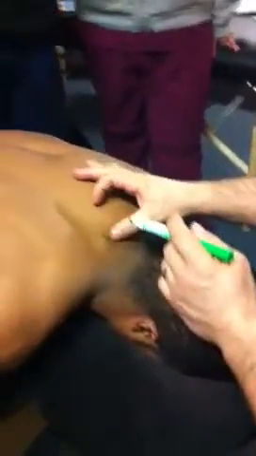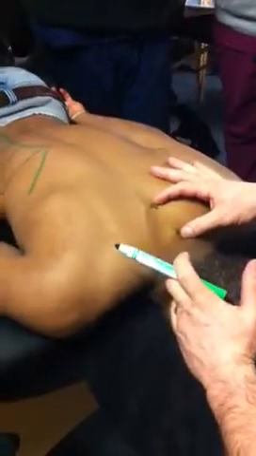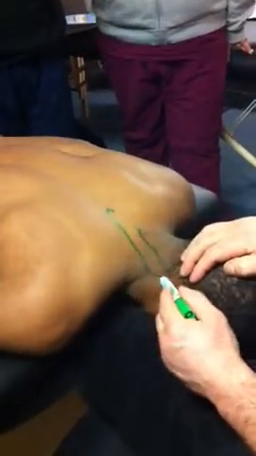Splenius capitis. Here we see this bony landmark, and we know that is C7. So the origin is from C7 to T3. There's the origin of splenius capitis, and from here it goes to this part, which is called the mastoid process. So there's the muscle.